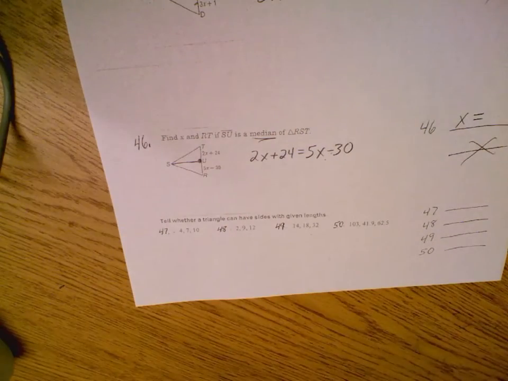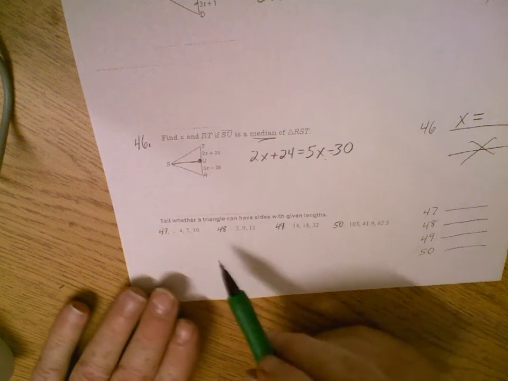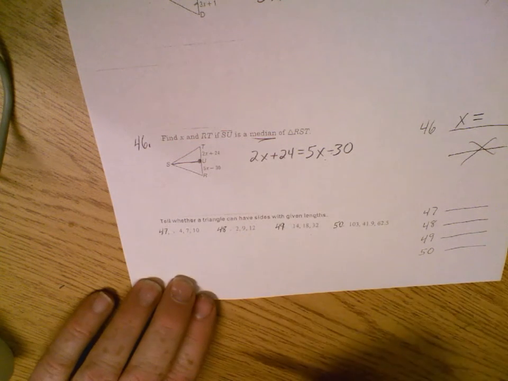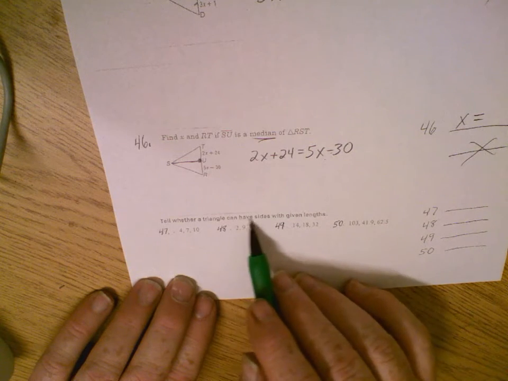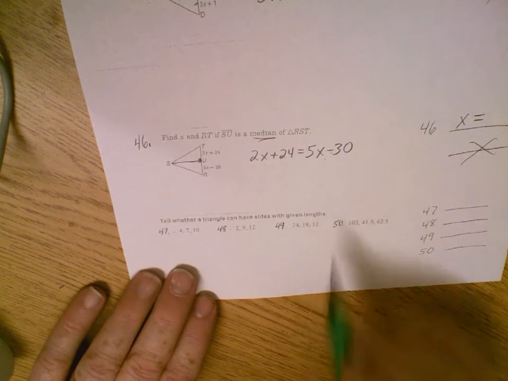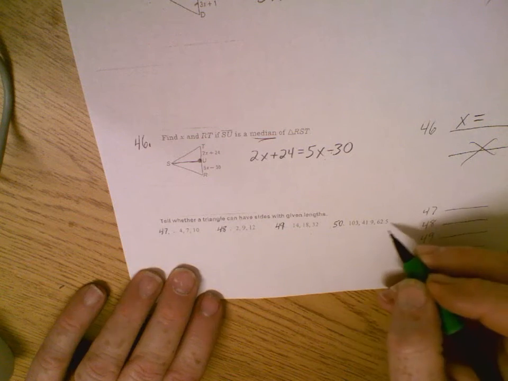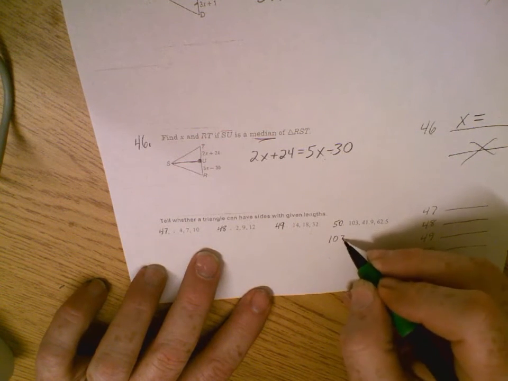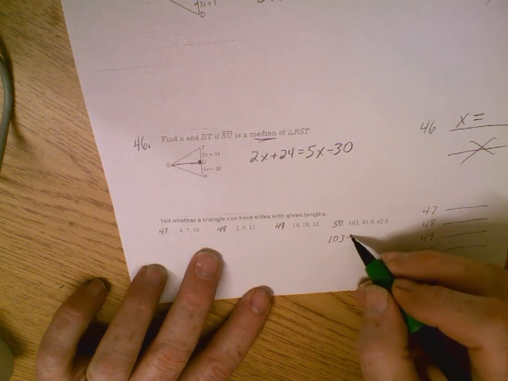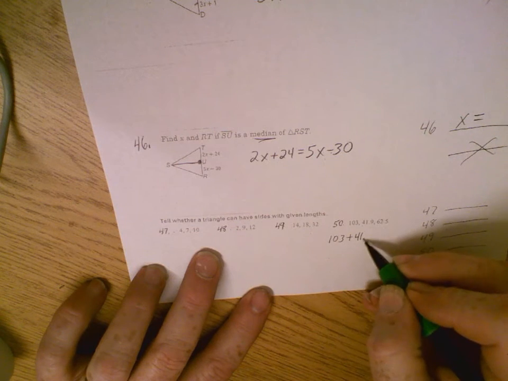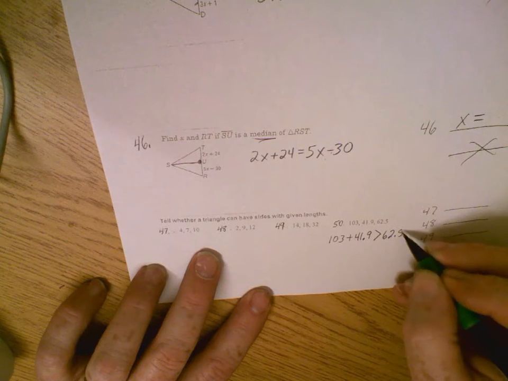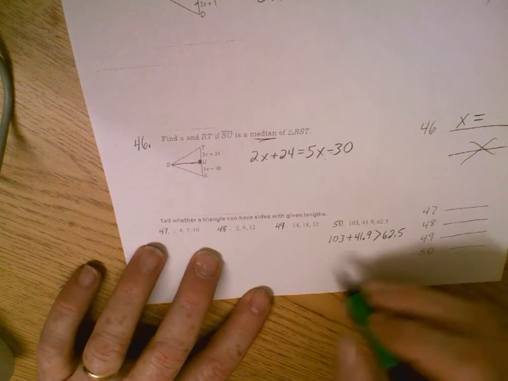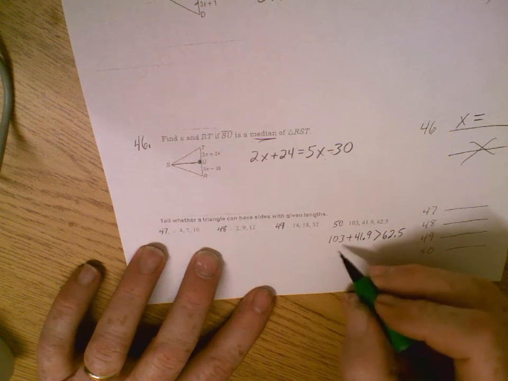Last ones. I'm just going to do one of these for you. All you have to do on these is decide whether these can be the sides of a triangle. You're going to take any two sides. So this one I'm going to take 103 plus 41.9. That should be greater than 62.5. We'll check this out here in a minute once I get all of it written.